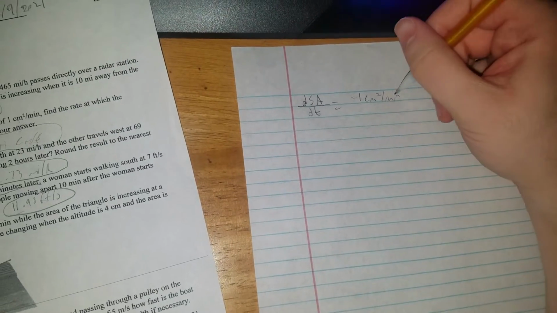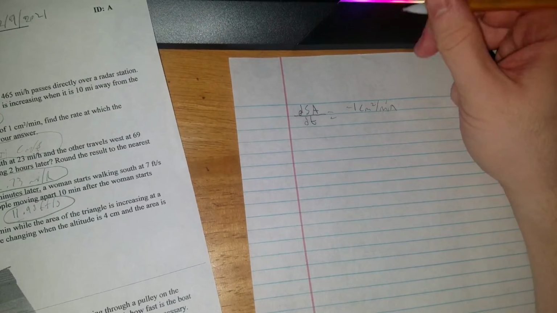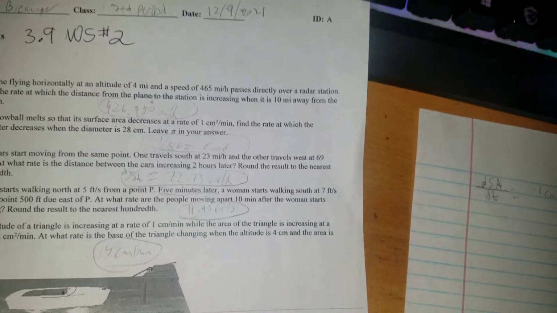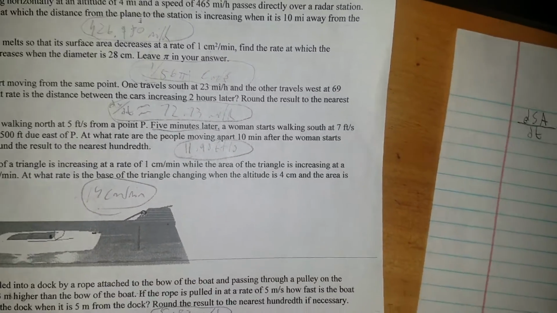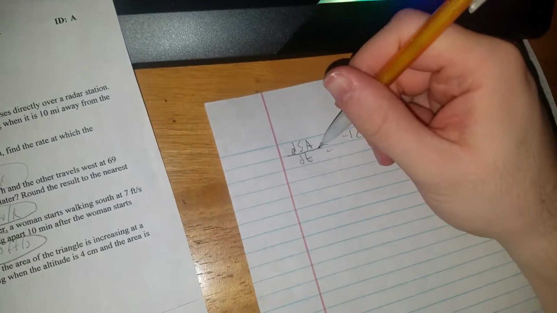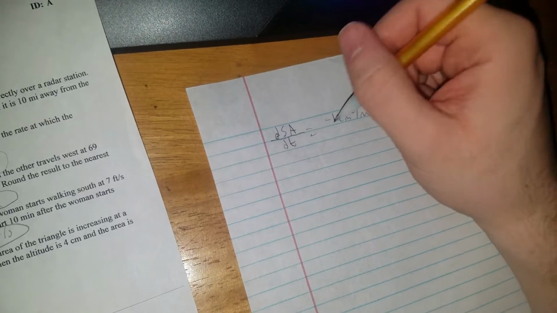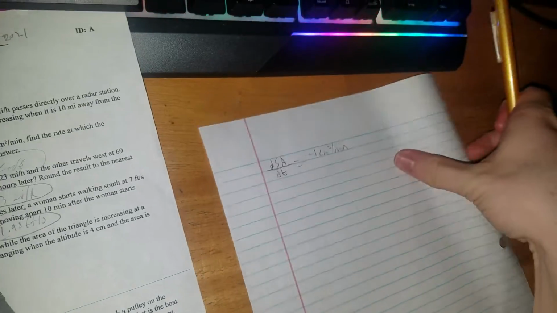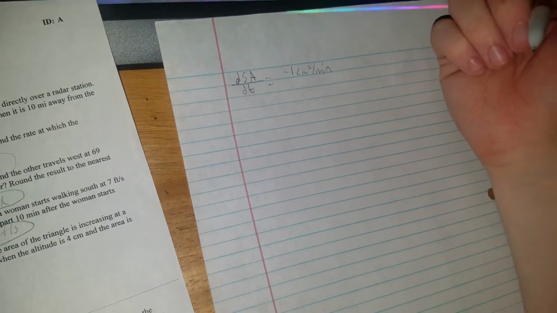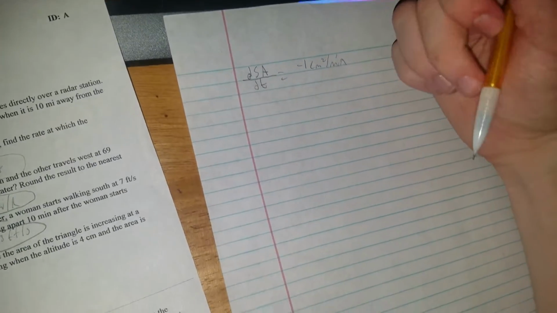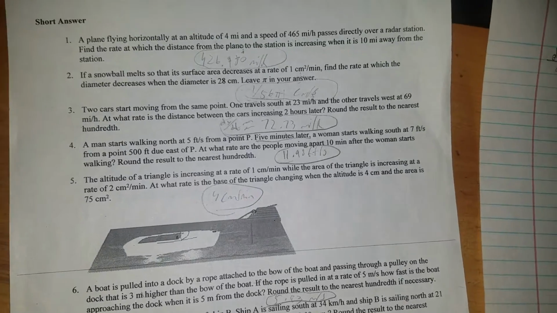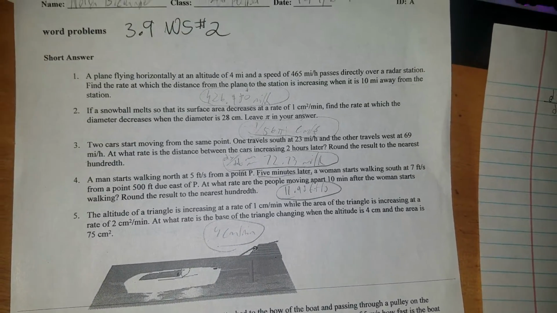Now, I made it negative because it's decreasing. So when something's decreasing, like it gives you a rate that's decreasing and it gives you the positive rate, when you write the d whatever variable over dt, you make it negative because a decreasing rate is going to be negative. Now, the answer itself is going to be positive because eventually, we'll get to that in a second. But anyway, let's go back to the question.